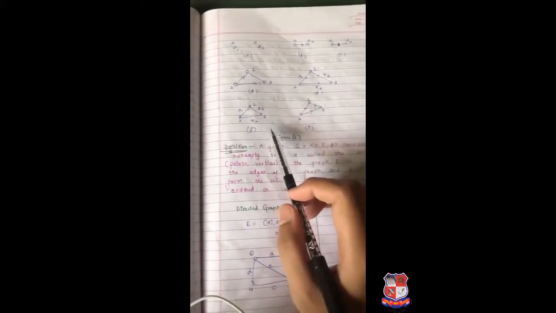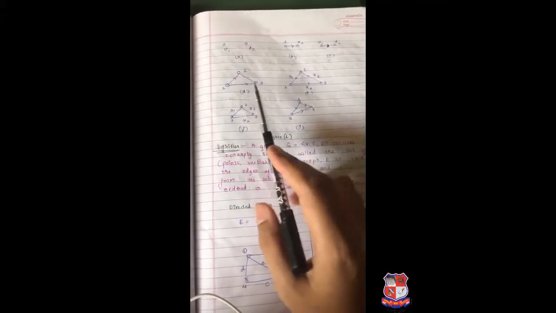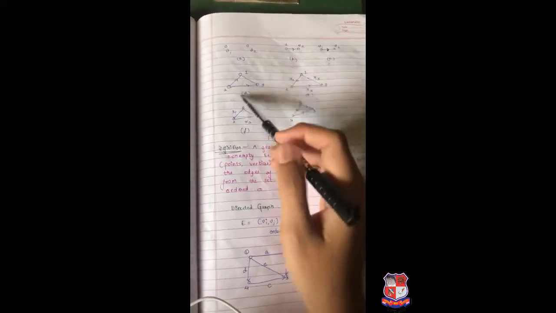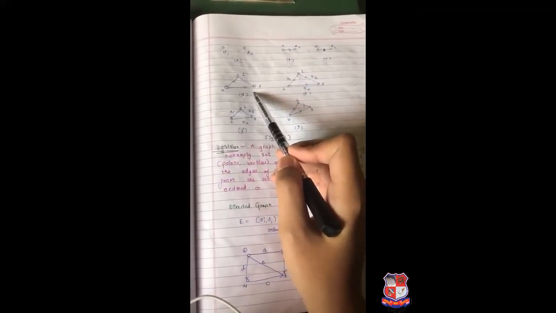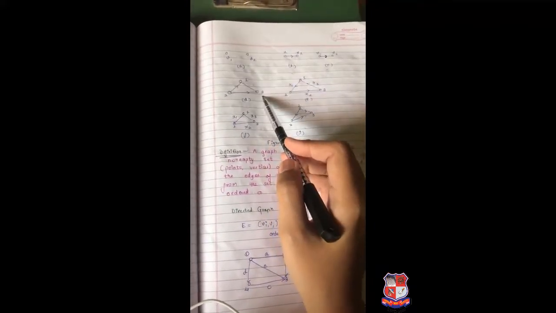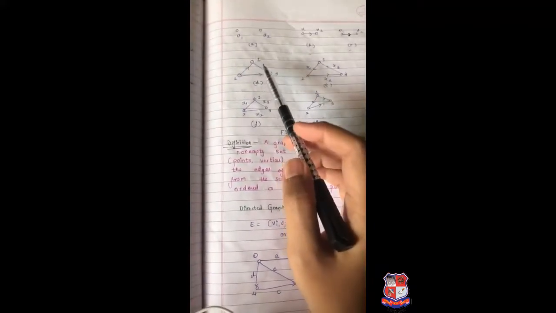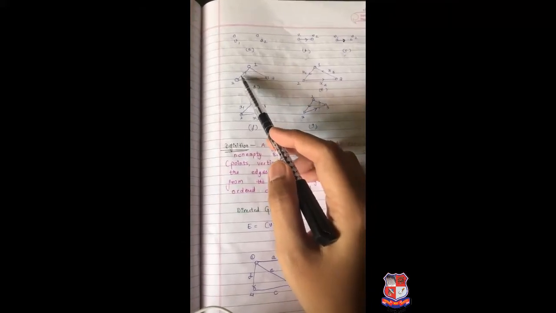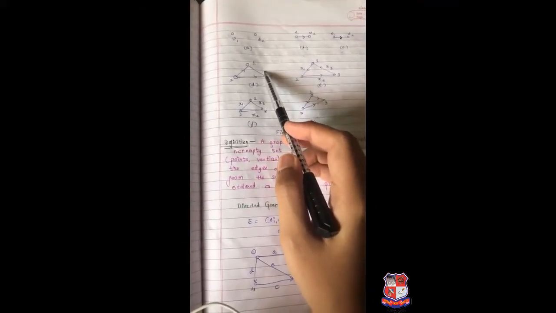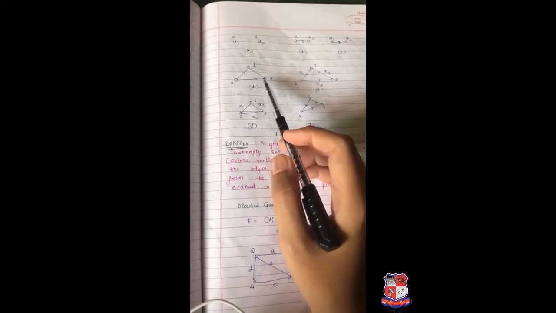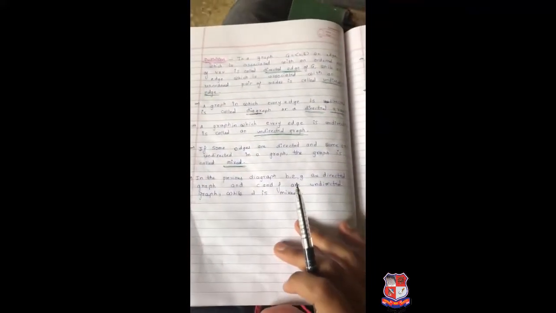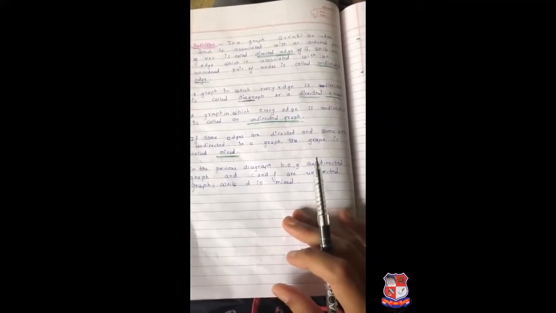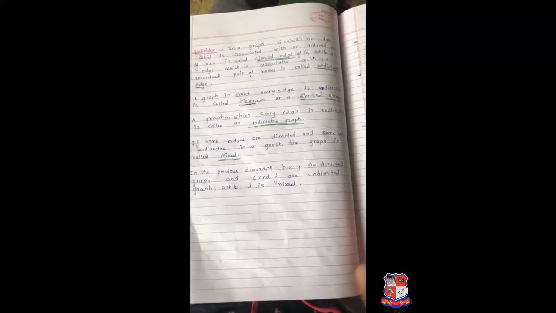And next is D. D is a mixed graph. Here you can see that from 1 to 2 it has a direction, from 2 to 3 it is a directed edge, but from 1 to 3 it is an undirected edge. So here it has directed edges as well as undirected edges, so you can consider that it is a mixed graph. So here are some basic definitions that we have considered: directed graph, undirected graph, mixed graph.